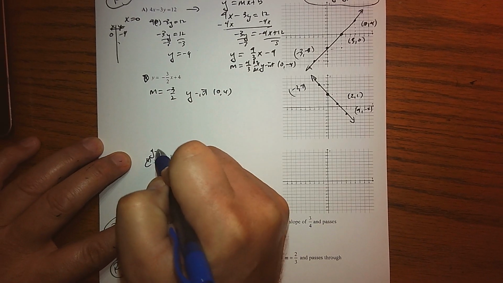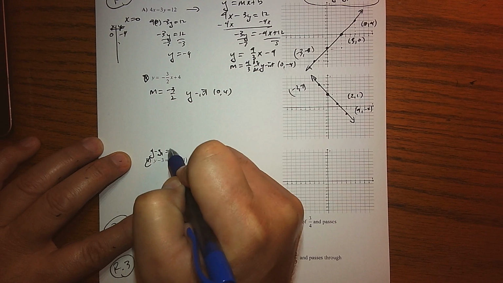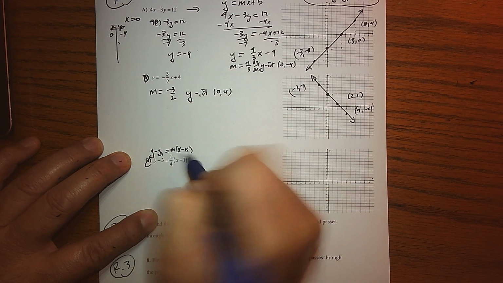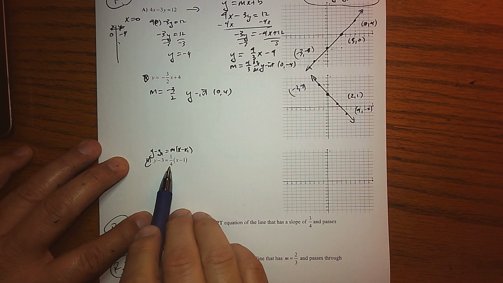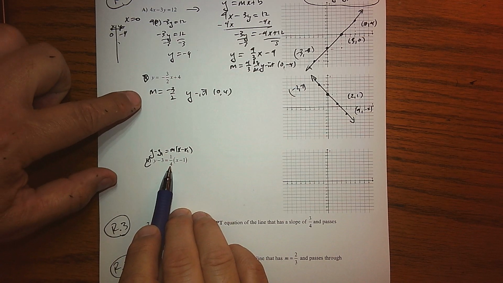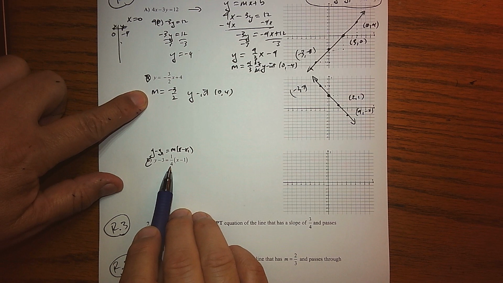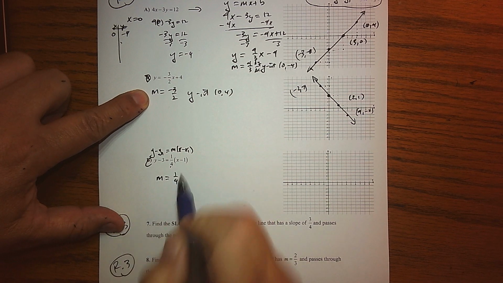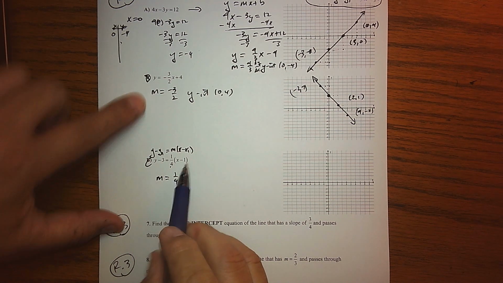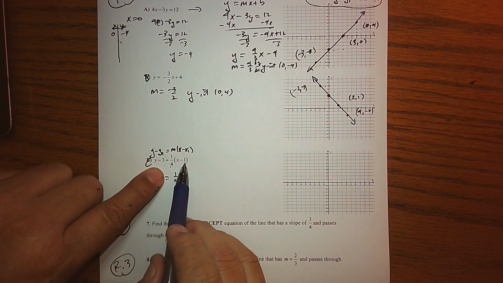This is y minus y1 equals m times (x minus x1). So this equation form is just as useful as our slope-intercept form because it's telling me what my slope is, right? That's telling me how to move to a point, and then it's also giving me a point.